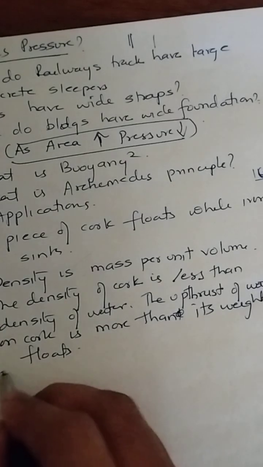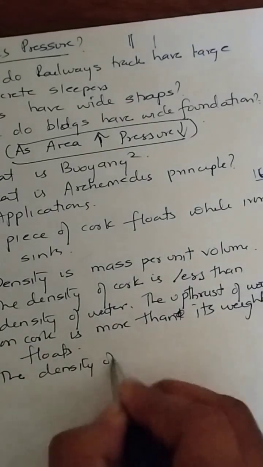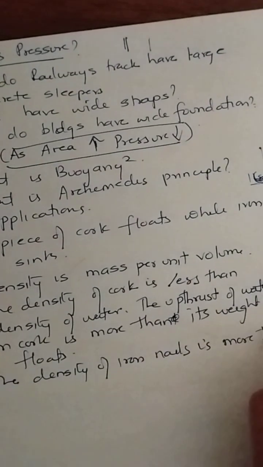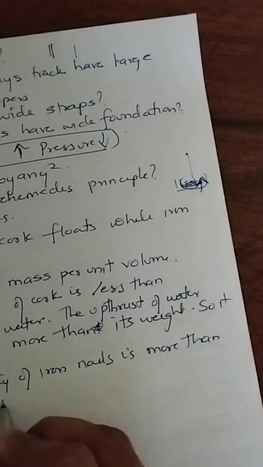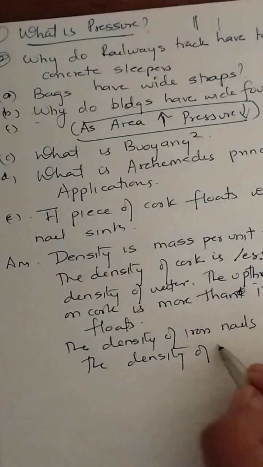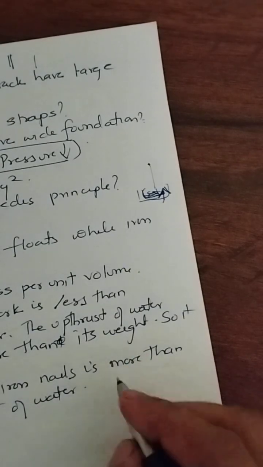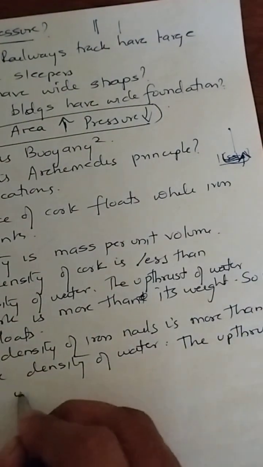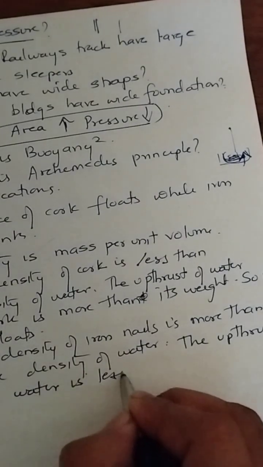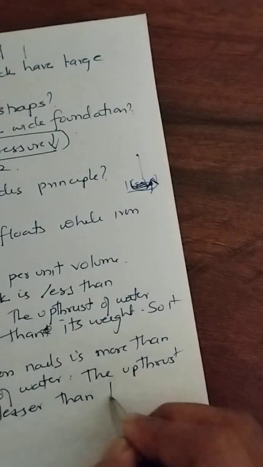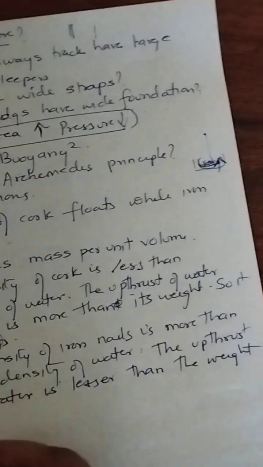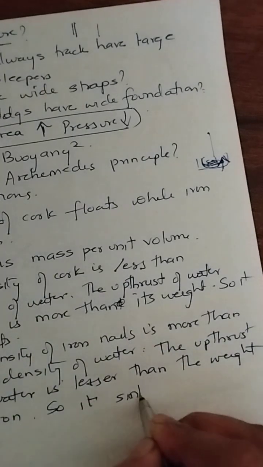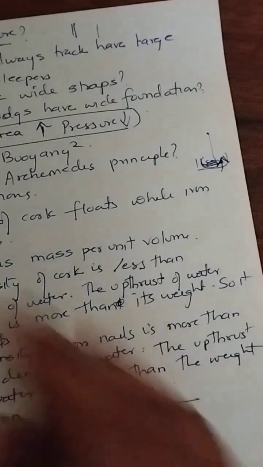Now the same thing you'll write with iron. The density of an iron nail is more than the density of water. That means the upthrust of water is lesser than the weight of the iron nail. So it sinks.